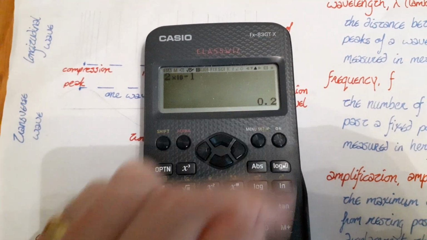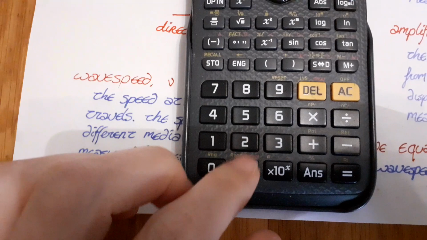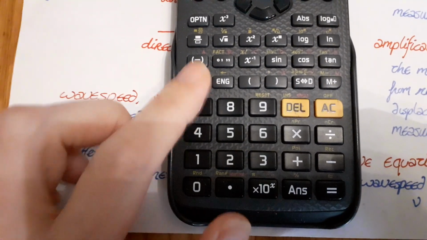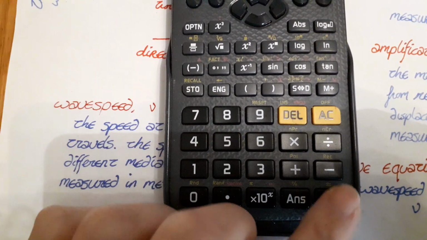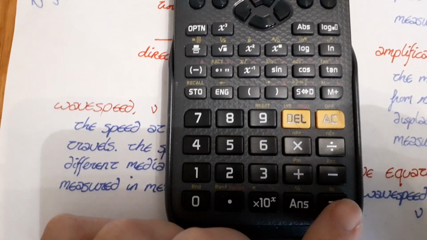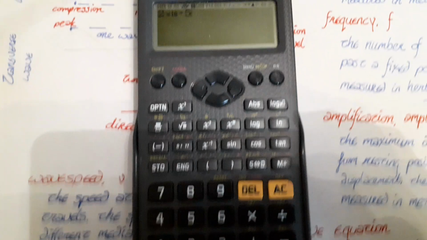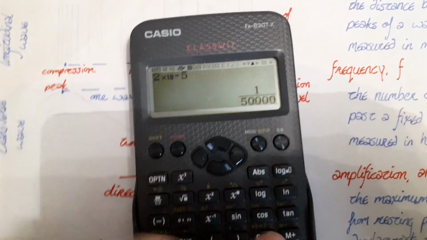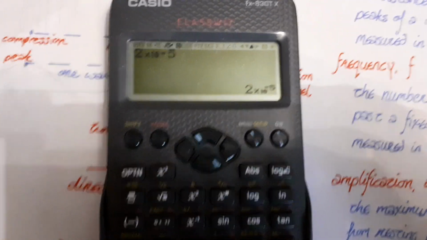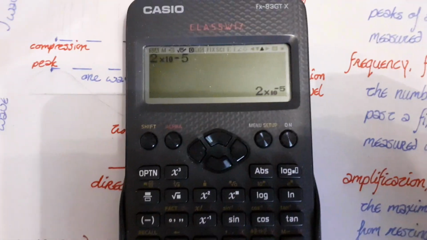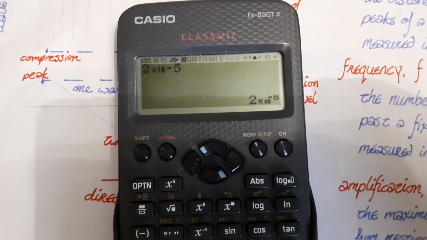We've put a 0 point in front of it. 2 times 10 to the minus 5. We're going to have 5 zeros in front of it, so it's going to be 0.00002. 2 times 10 to the minus 5, it would be if I set it up correctly.